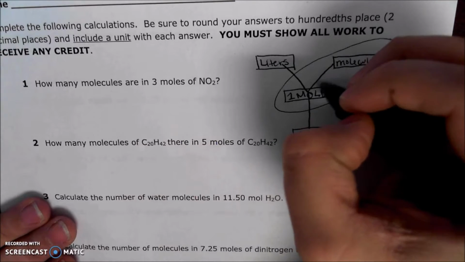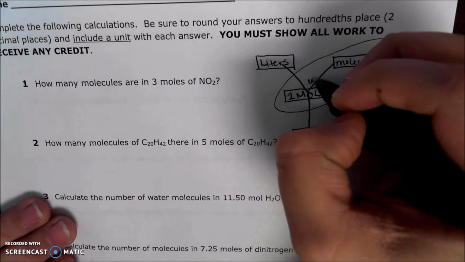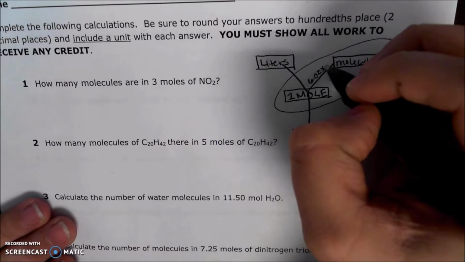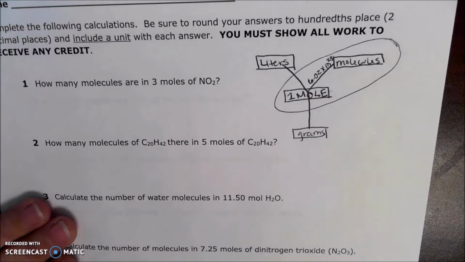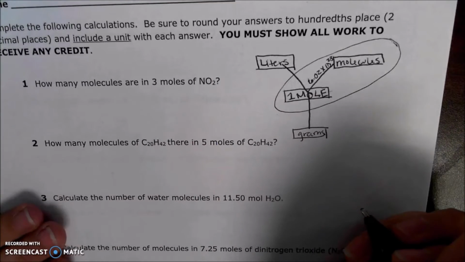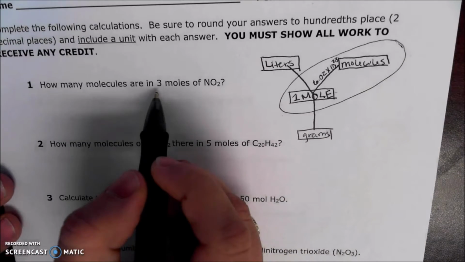On this little part of the Y here, I'm going to have you write your conversion factor, which is going to be 6.02 times 10 to the 23rd. That's the number we were working with earlier, 6.02 times 10 to the 23rd. So now let's go to our first problem. I'm going to show you guys how I would work this.